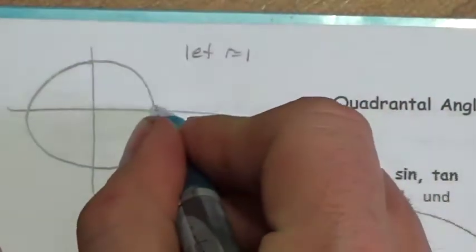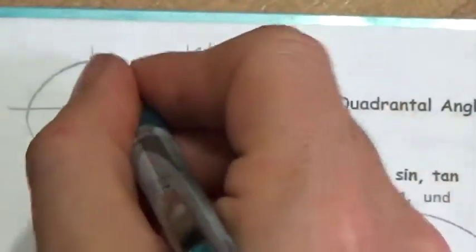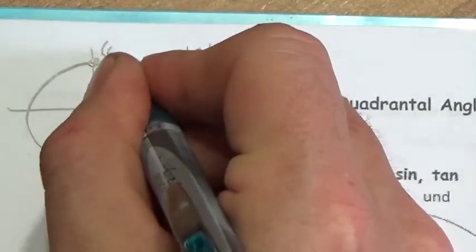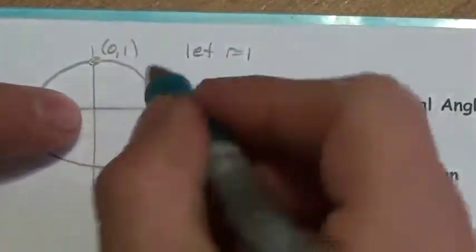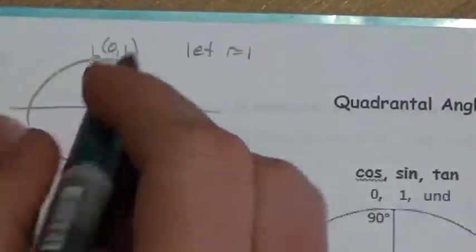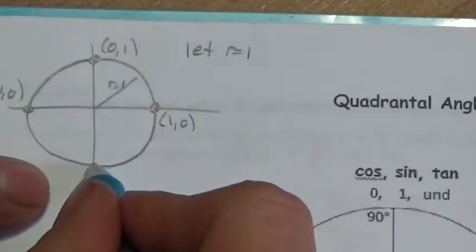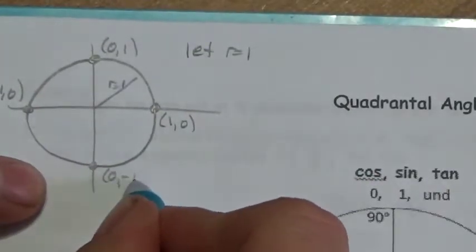Now if we do that, the coordinates here become 1 comma 0. The coordinate here becomes 0 comma 1. That's because, remember, our radius is just going to be 1 here. R is 1. So I reach out 1, I reach up 1. Here, this is going to be negative 1 comma 0. And down here, this would be the point 0 comma negative 1.